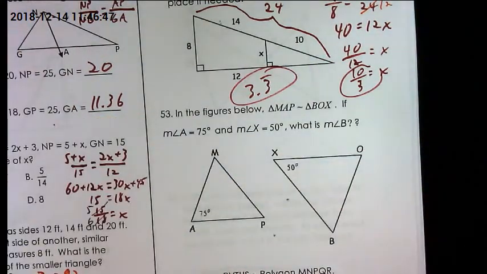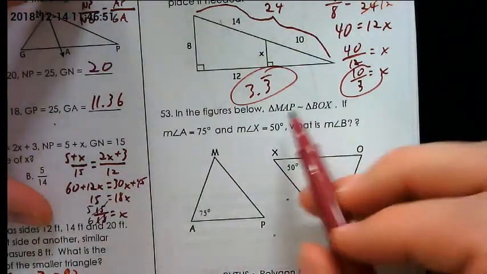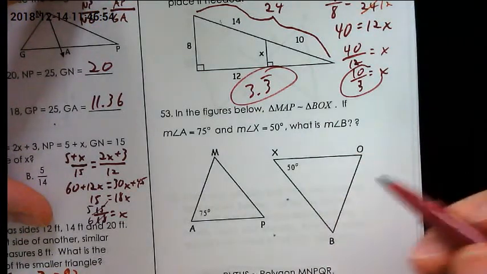On 53. In the figure below, we have these two triangles are similar. Again, they give us a similarity statement so we know which ones match up.